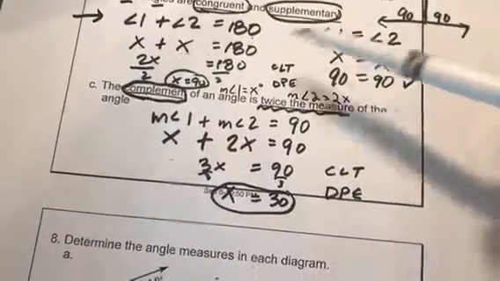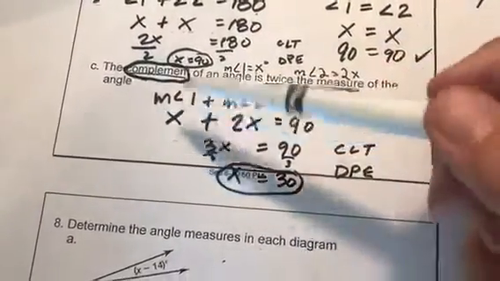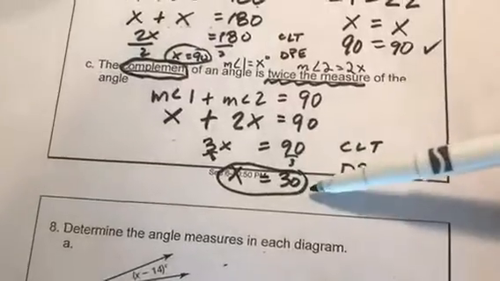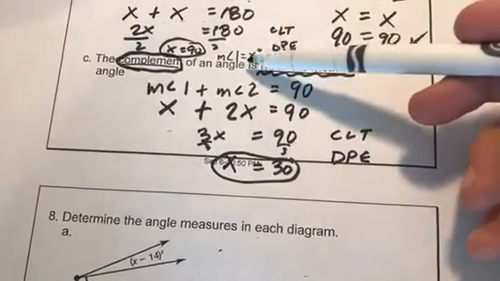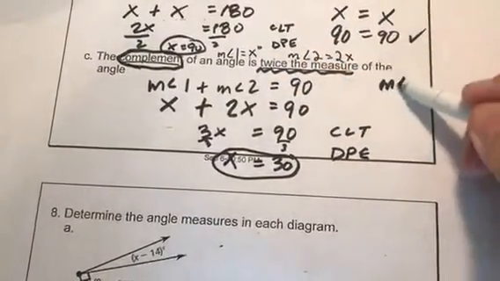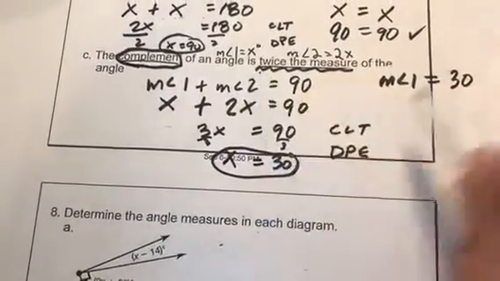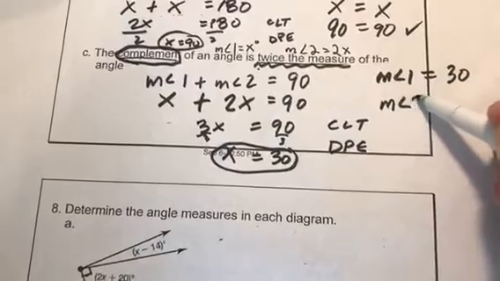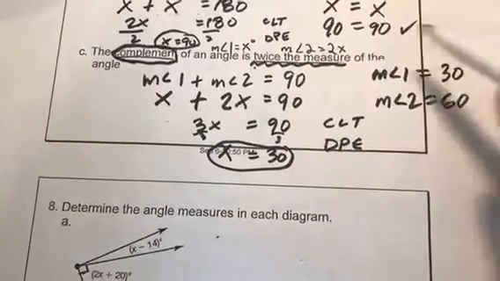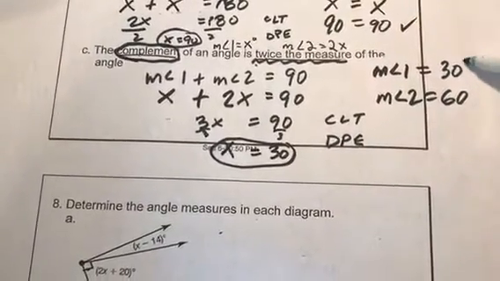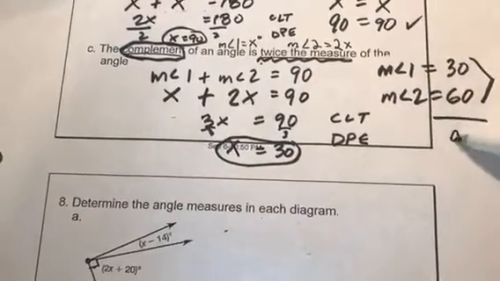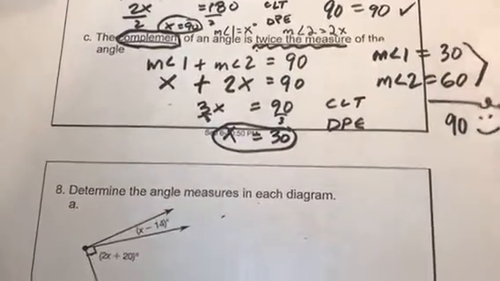Perfect. So now it says the complement of an angle. Really what I've done here is I've solved for angle 1. The measurement of angle 1 is 30. The complement, the other angle, has to be twice as big, 60. And again, I should be my own teacher, double check that these add up to 90. They do. I'm excited. I know I got the answer right.